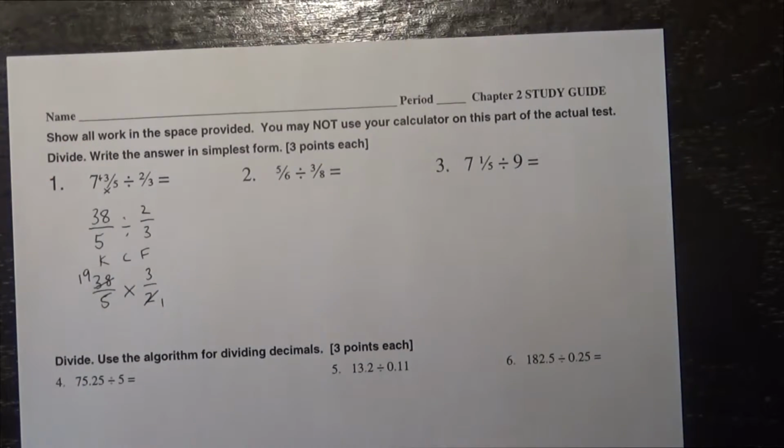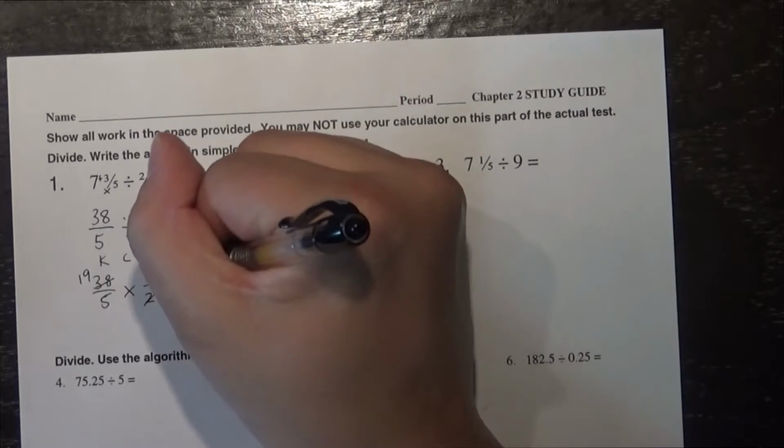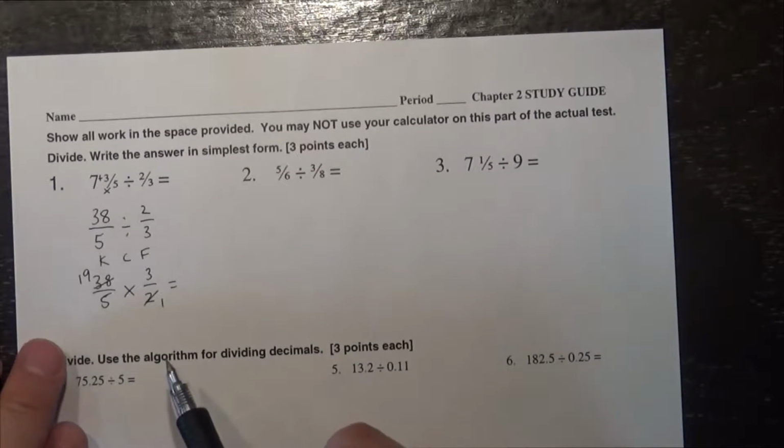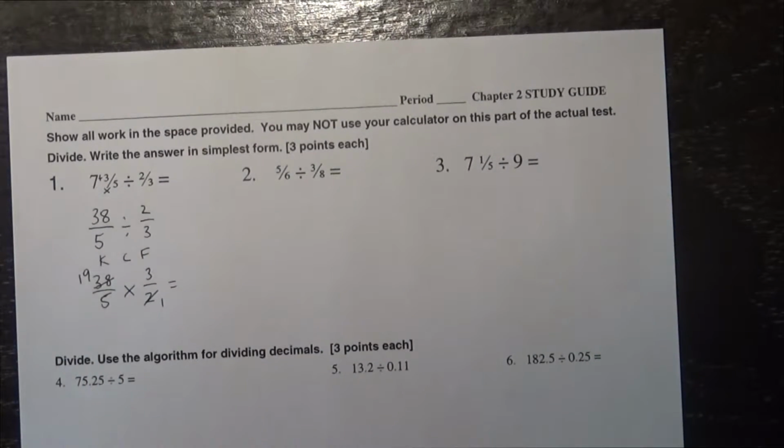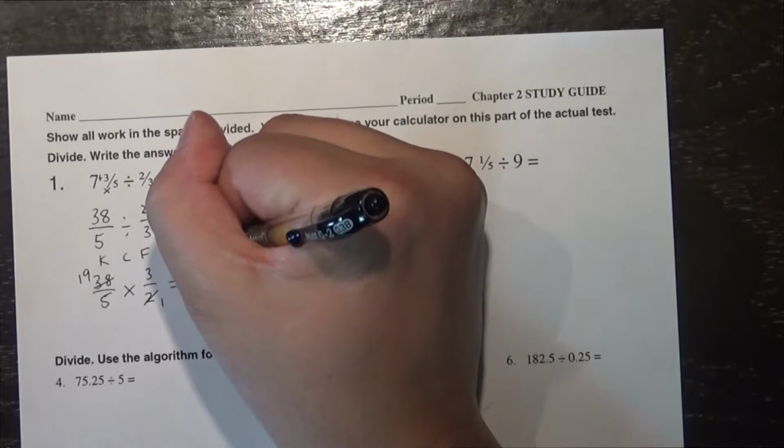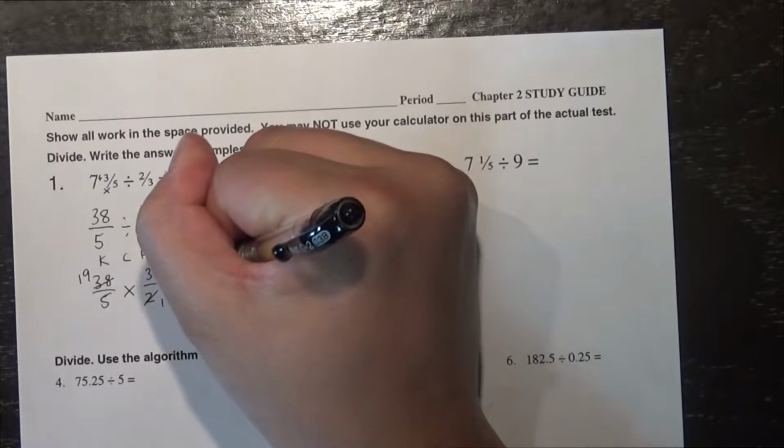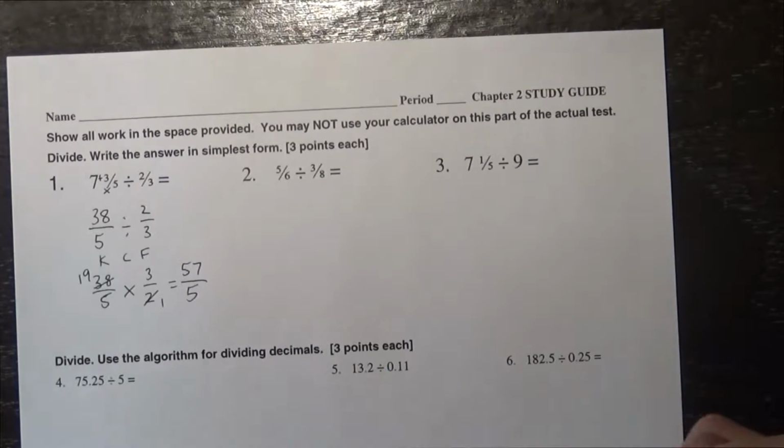So that's 19. Now I have 19 times 3 and 5 times 1. I'm going to put that over here, maybe to save space. 19 times 3: 3 times 9 is 27, and then 3 times 1 is 3, plus the 2 is 5. So that's 57 over 5, or 57/5.